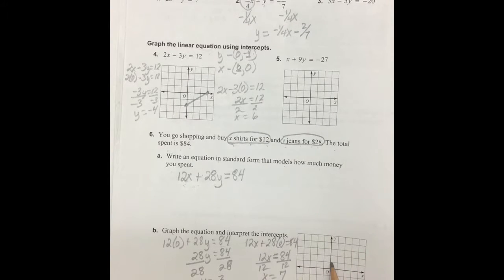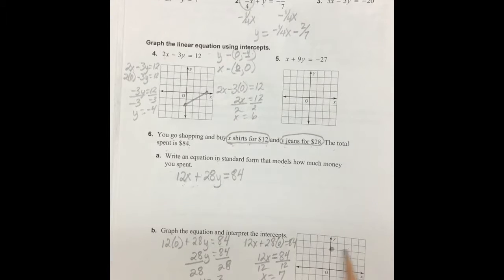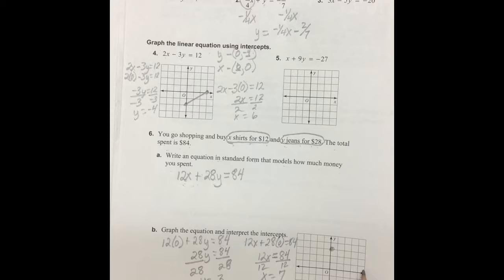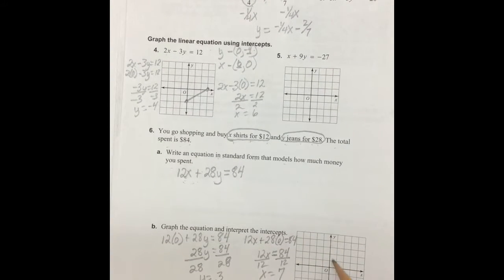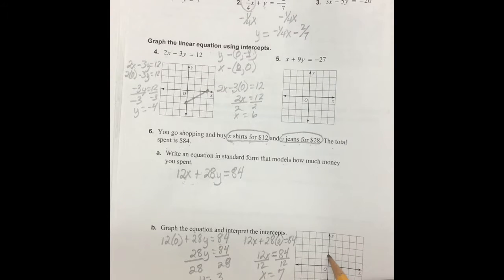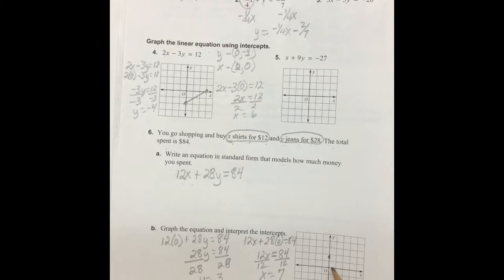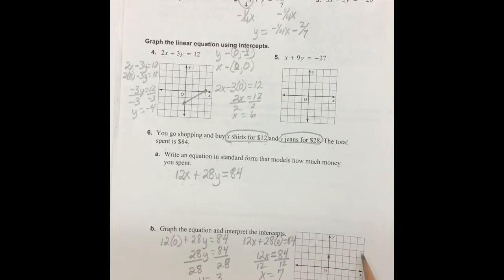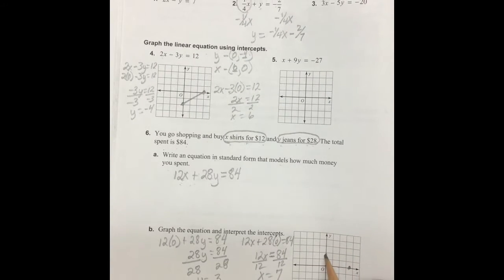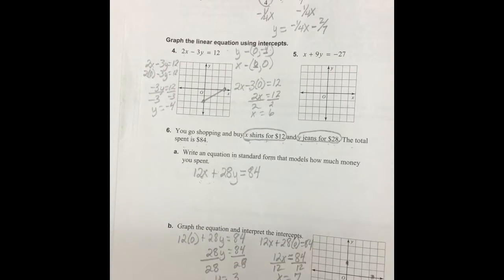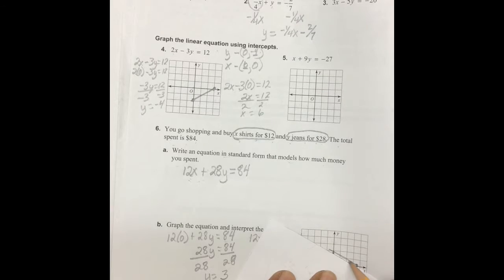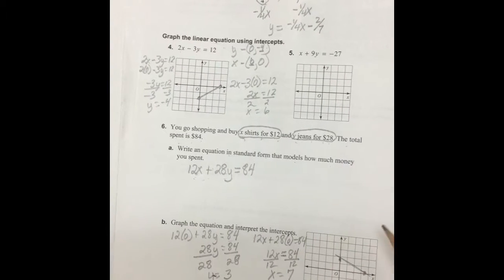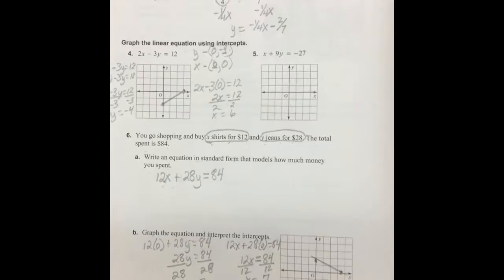Okay, so now let's graph 0, 3, 1, 2, 3, and 7, 1, 2, 3, 4, 5. Let's count by twos, okay? 2, 3 here, and then 2, 4, 6, 7 here, okay? And then we graph our line. Now, it says, graph the equation and interpret the intercepts.